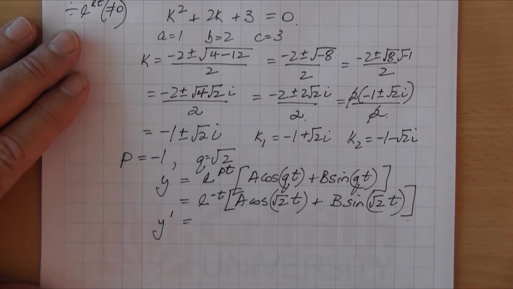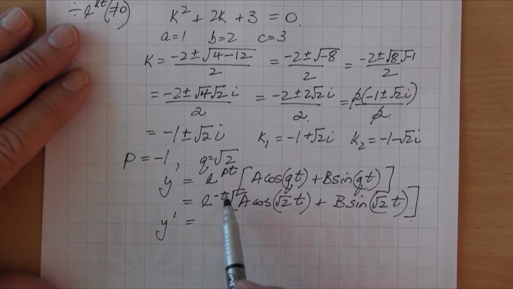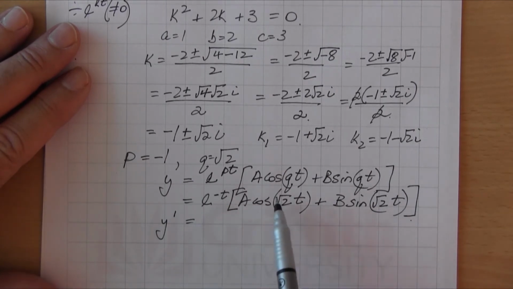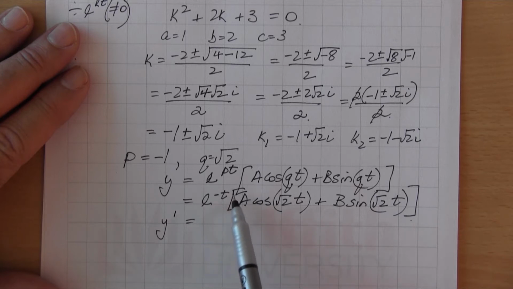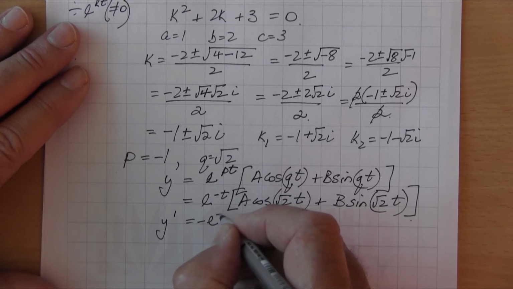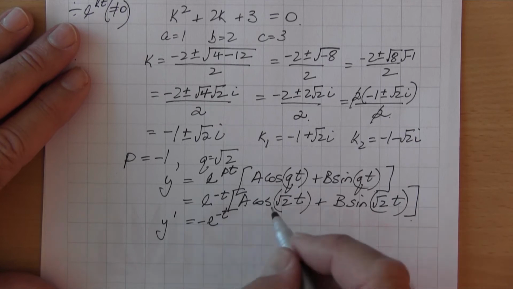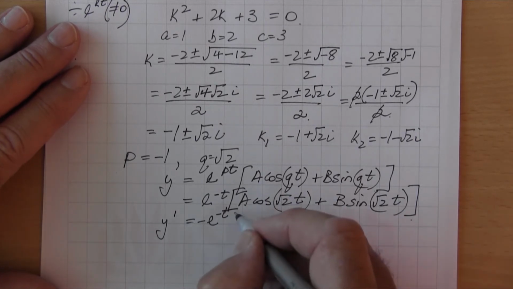is equal to, we've got a function in t multiplied by another function of t. So we're going to have to use the product rule here. So it'll be the derivative of this, which will be minus e to the minus t, because the derivative of negative t will be negative 1, times this bracket.